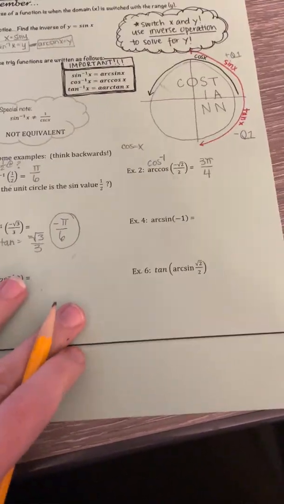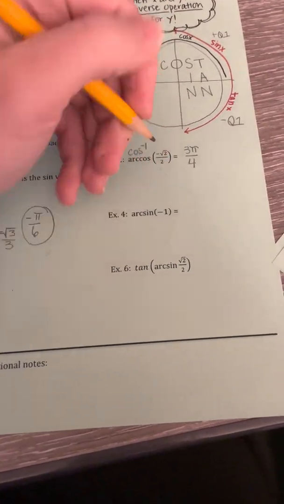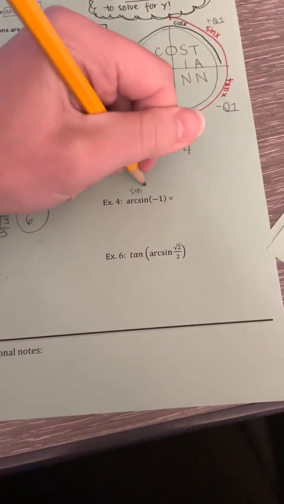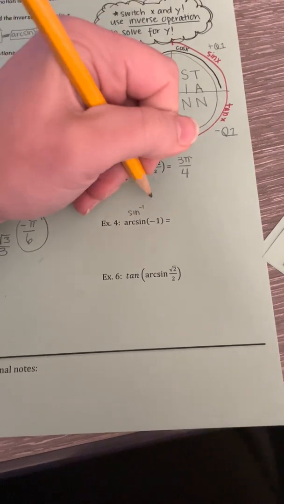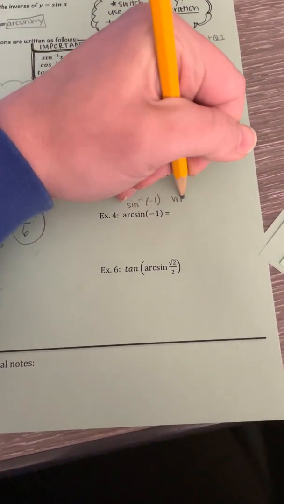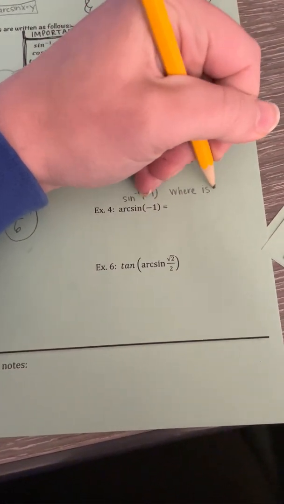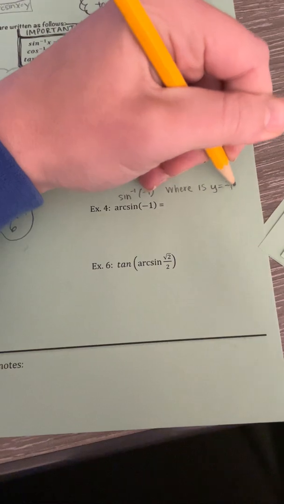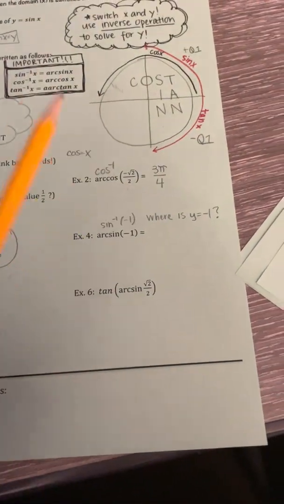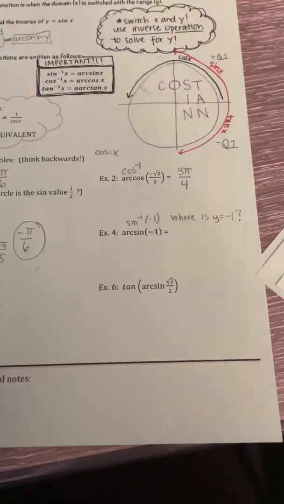All right, let's move on to number 4. We have arc sine of -1. Uh-oh, that is sine -1. So that means where, and since we know that sine is the y value, where is y equal to -1? And since it's sine, we can only use positive quadrant 1 or negative quadrant 1.